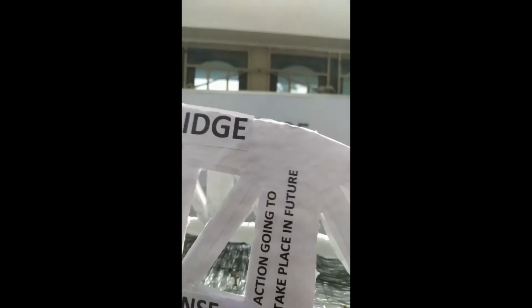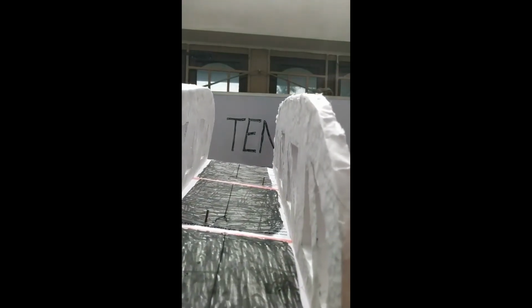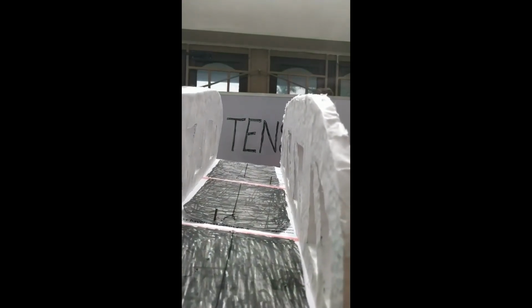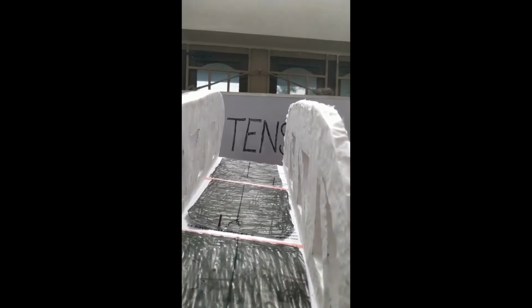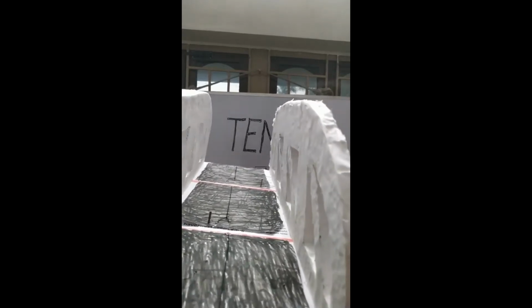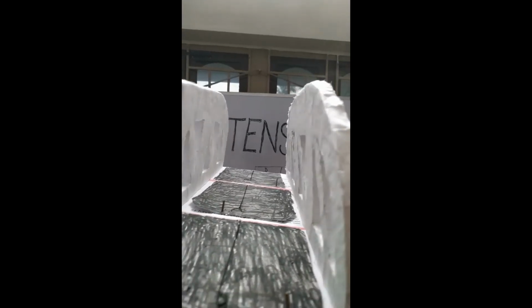I am going to show you the definition of each part of a tense. Okay, first I am going to discuss the past tense with the help of the model. Just see this model.